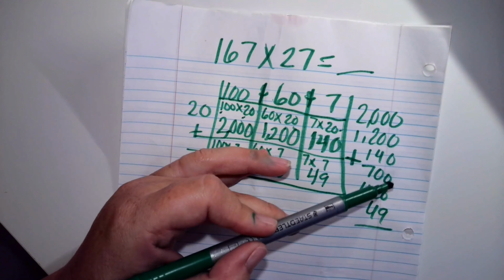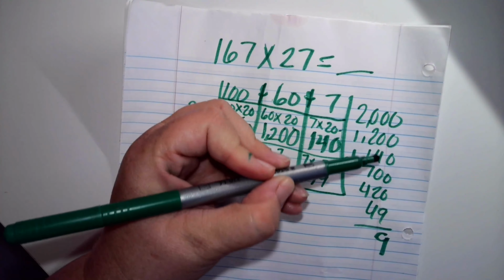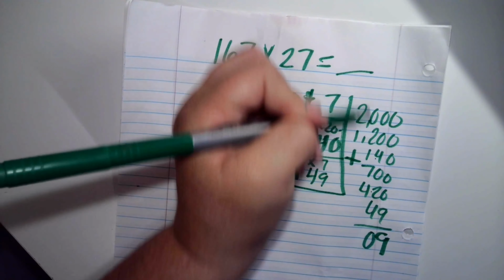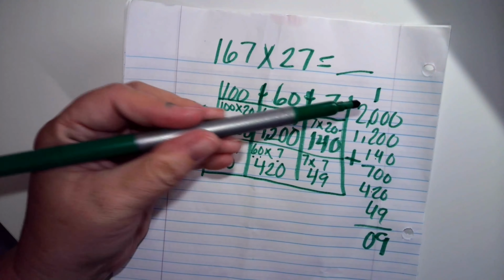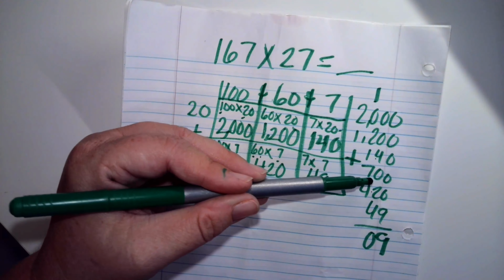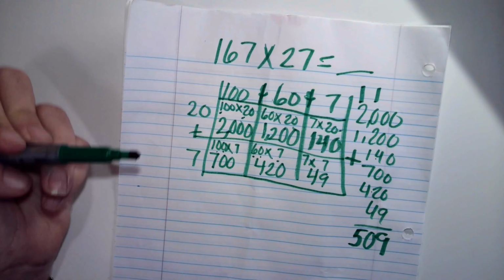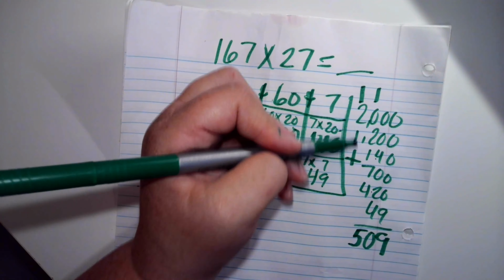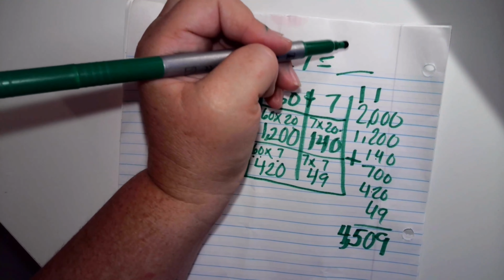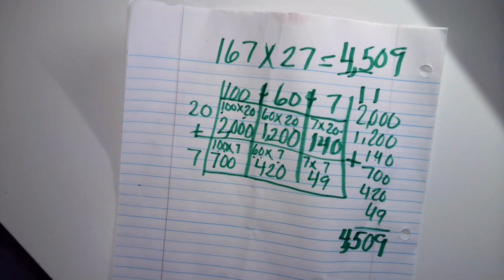So 0, 0, 0, 0, all the way over to a 9. 4 plus 2 is 6, plus 4 is 10. Here's my 0. I carry my 1 up. 1 plus 2 is 3, plus 1 is 4, plus 7 is 11, plus 4 will be 15. I put my 5 here and I carry my 1. 1 plus 2 is 3, plus 1 is 4. Making my final product 4,509.